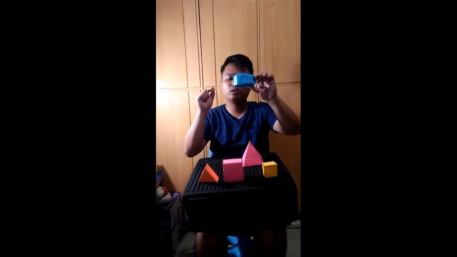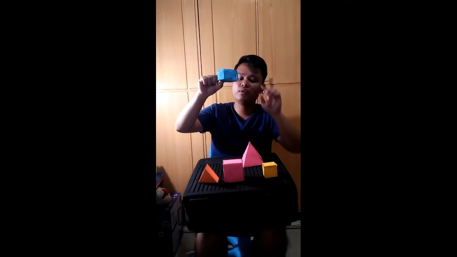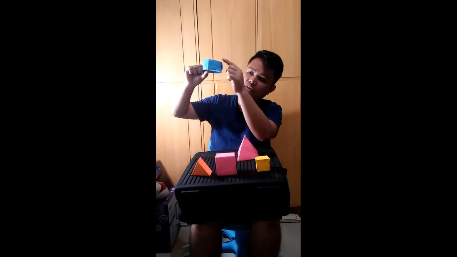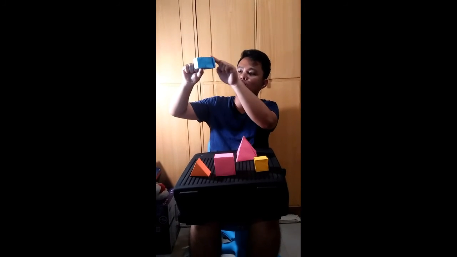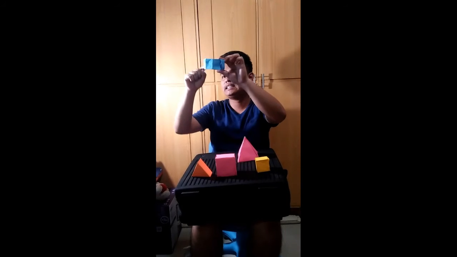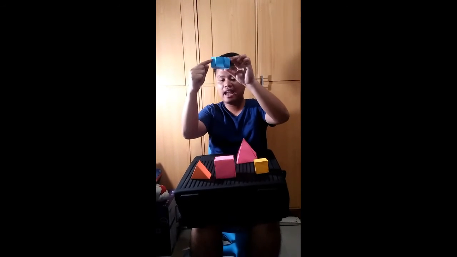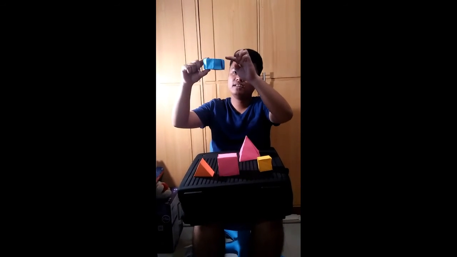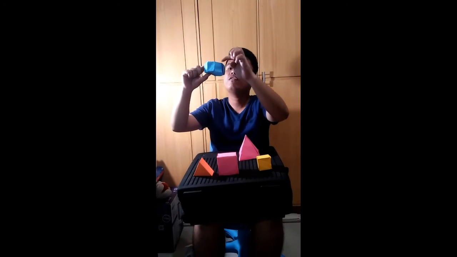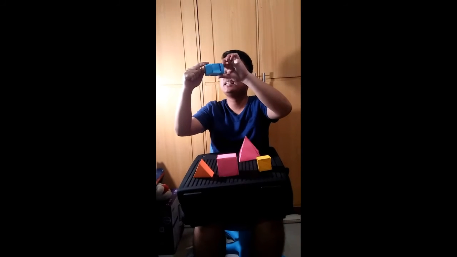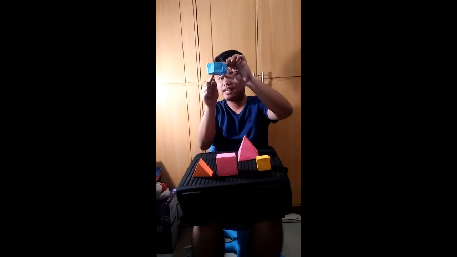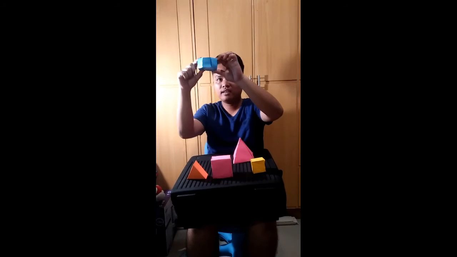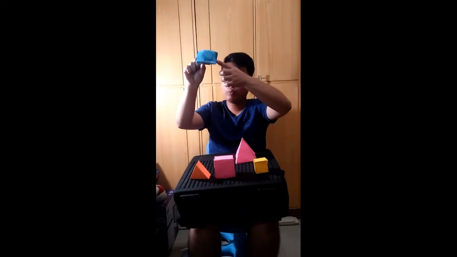An octagonal prism also has 24 edges. I will show you the 24 edges of this octagonal prism. 1, 2, 3, 4, at the back 5, 6, 7, and 8, 9, 10, 11, 12, 13, 14, 15, 16, at the bottom 17, 18, 19, 20, 21, 22, 23, and 24.